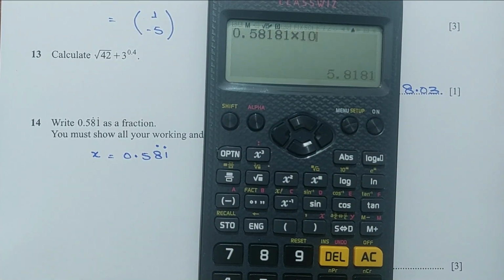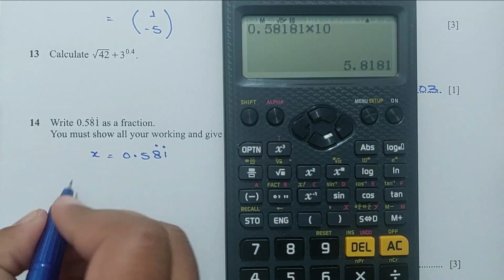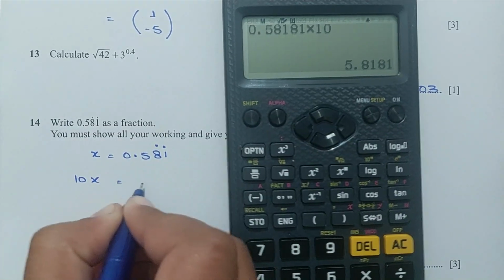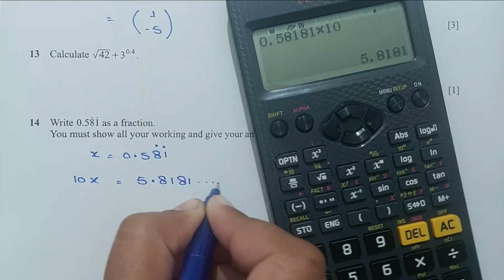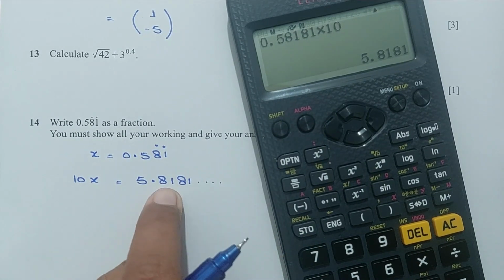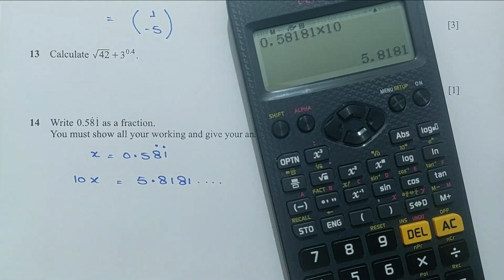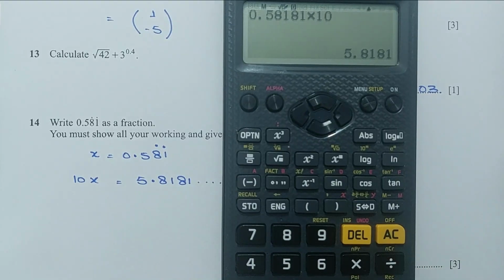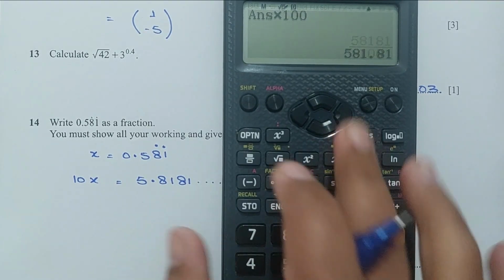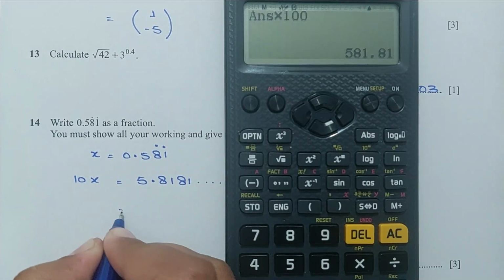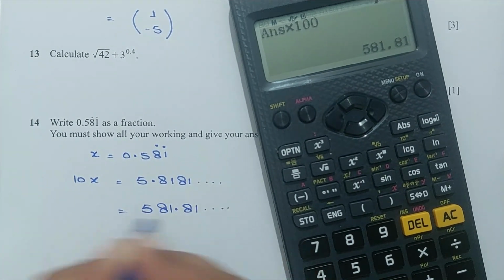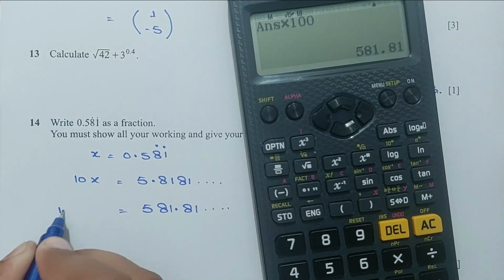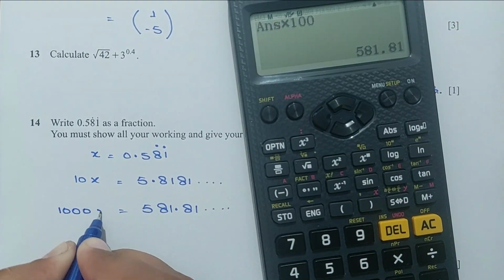0.58181 times by 10, this is yes. So 10x should be equal to 5.8181 and so on, right? Now, shifting the recurring part before the decimal. If I multiply this by 100, we can shift easily, right? Times by 100, and 10 times 100 is 1000, right?